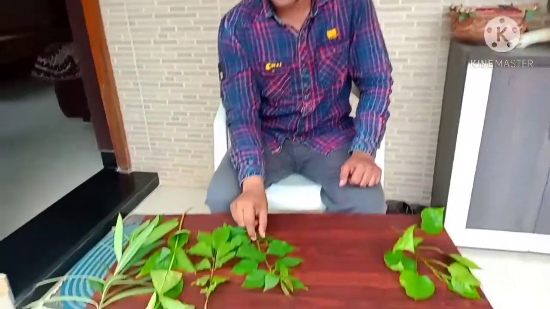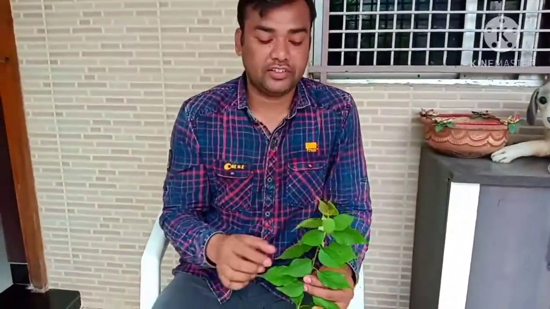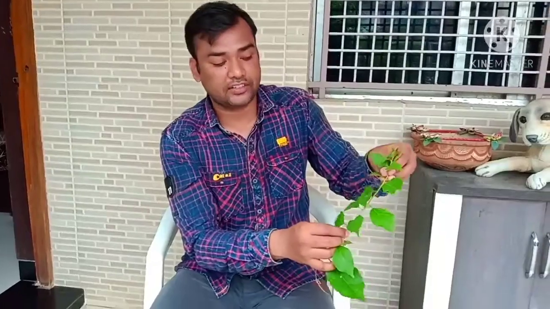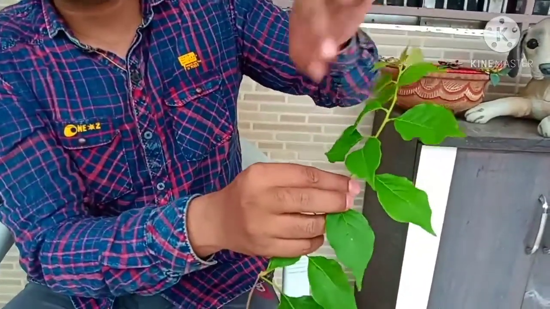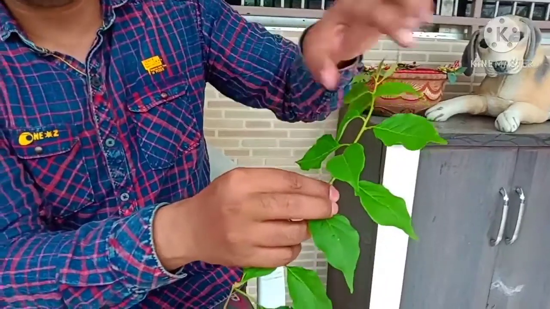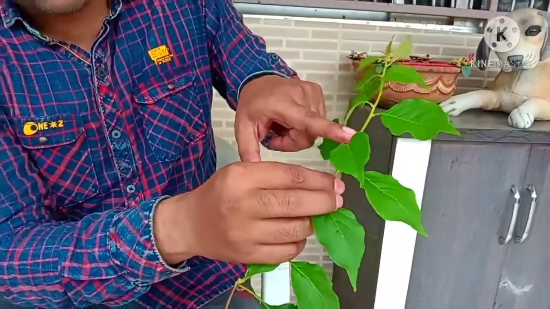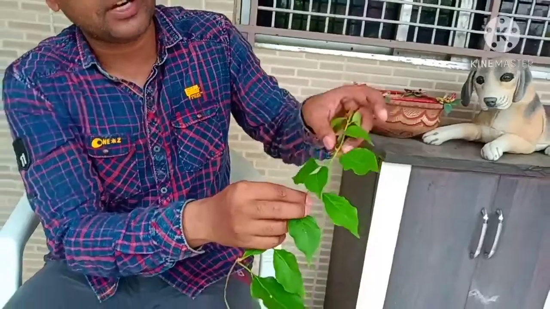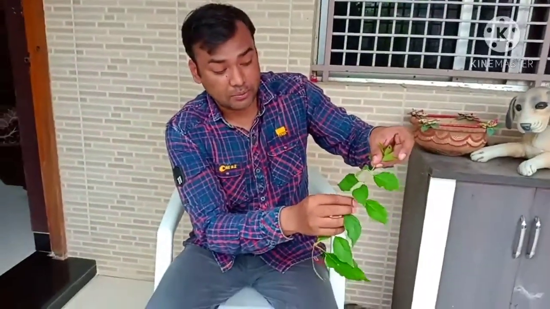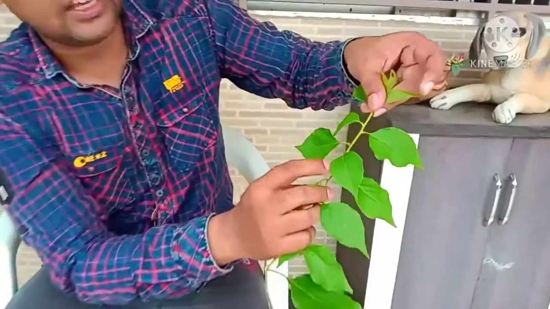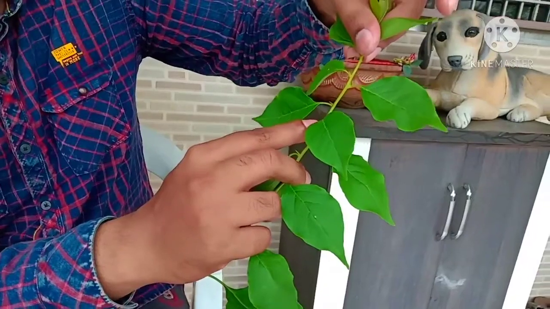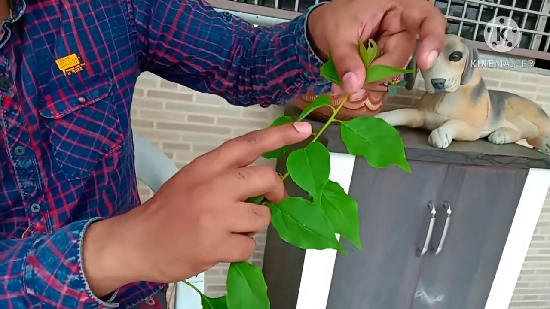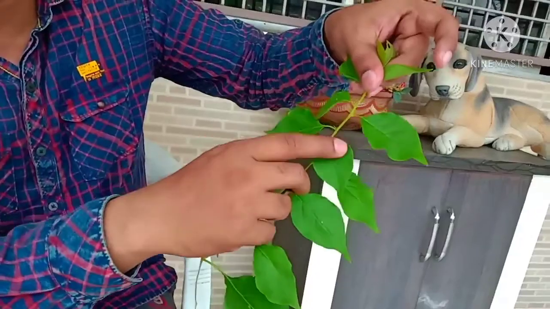First we are going to see the alternate phyllotaxy. What is there in the alternate phyllotaxy? If you observe this plant properly, at the center the stem is there, and from this stem the leaf arises. From a single node, one leaf arises, but the leaves are arranged alternately. From the single node a single leaf arises, but they are present alternate to each other.